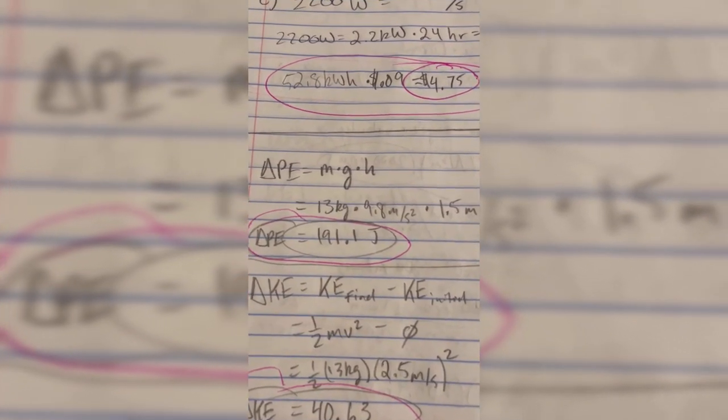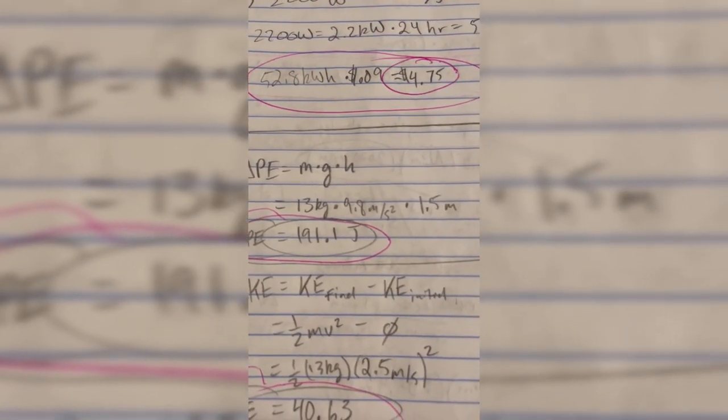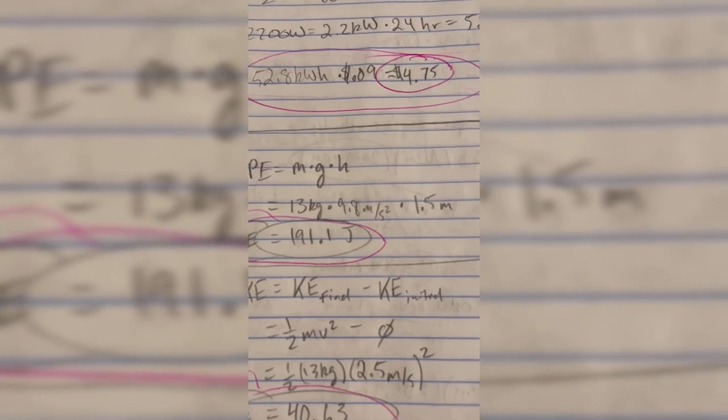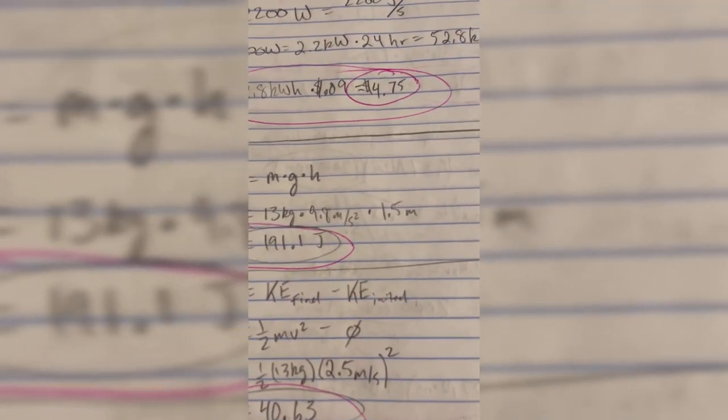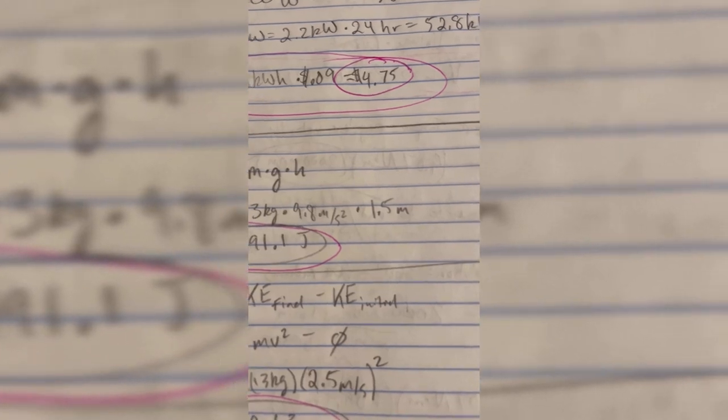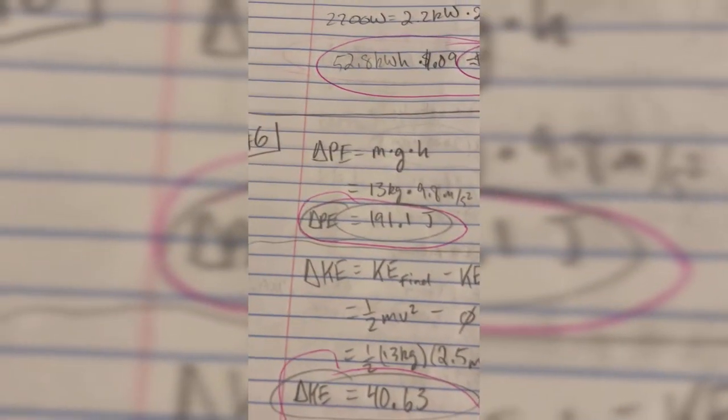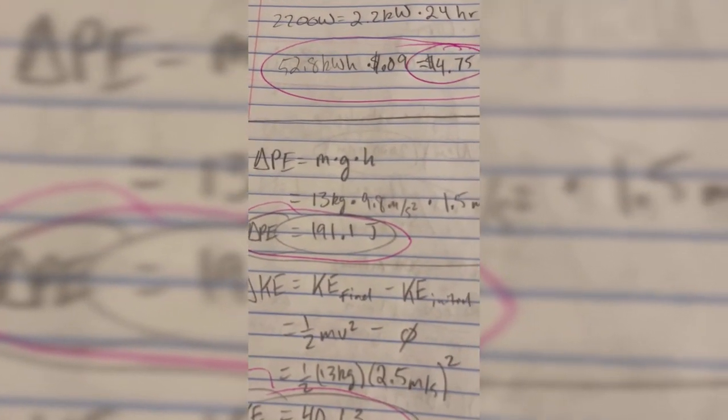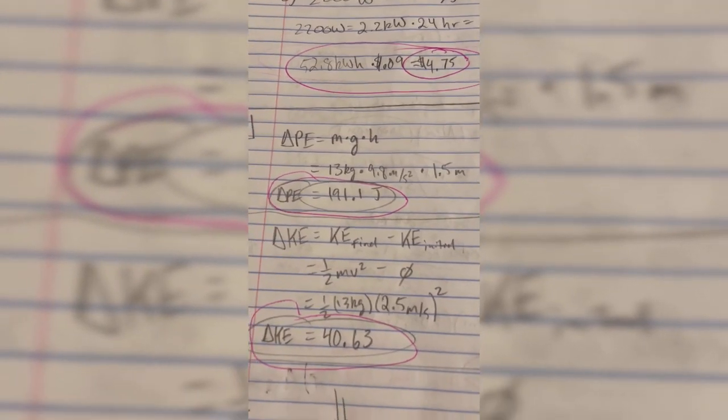I estimated her to weigh about 13 kilograms, with gravity being 9.8 meters per second squared. And then I said that my chest height was about 1.5 meters off the ground, which gave us a change in potential energy of 191.1 joules.